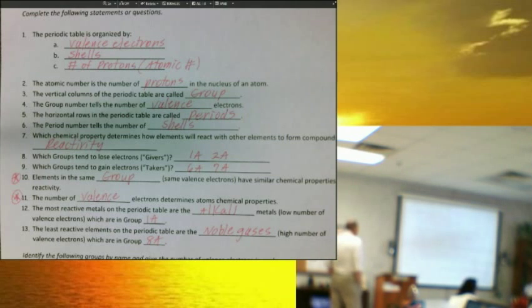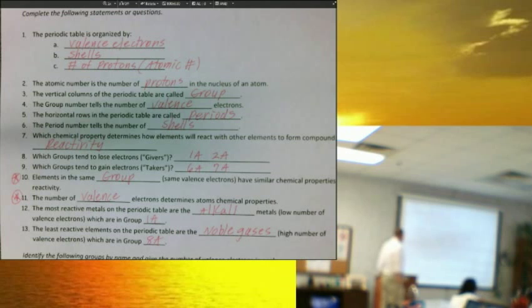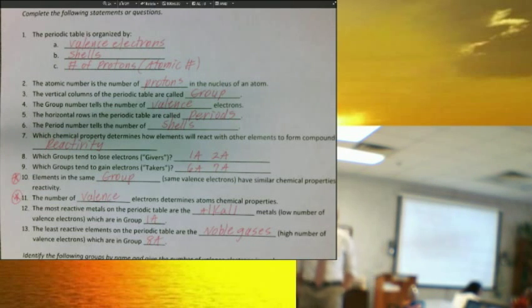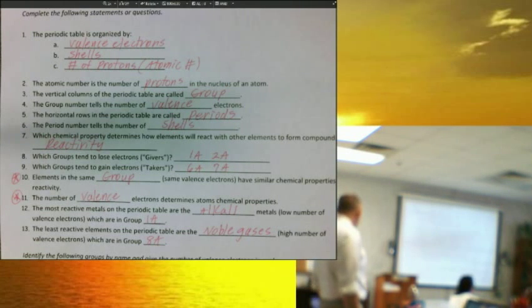Number seven, which chemical property determines how elements will react with other elements, form compounds? It's reactivity. Number eight, which group tends to lose electrons? That's 1A and 2A. Which group tends to gain electrons? 6A and 7A. 10 and 11, please notice there's a star by those. Those are really important. Major part of your test is to know those two.